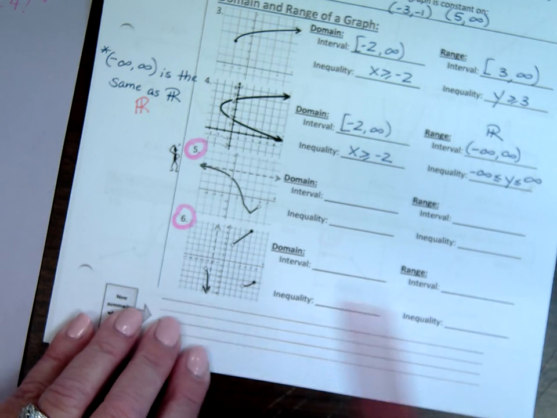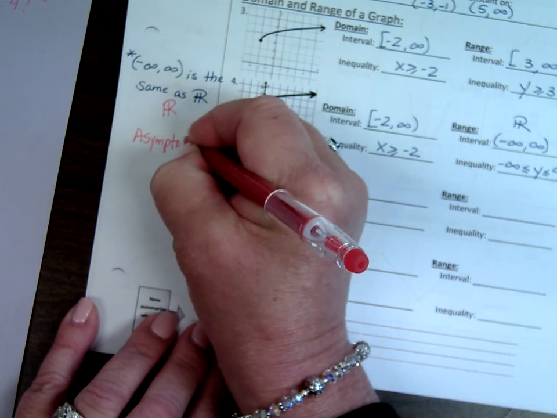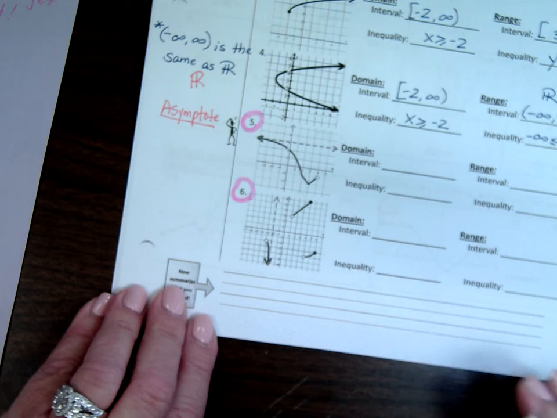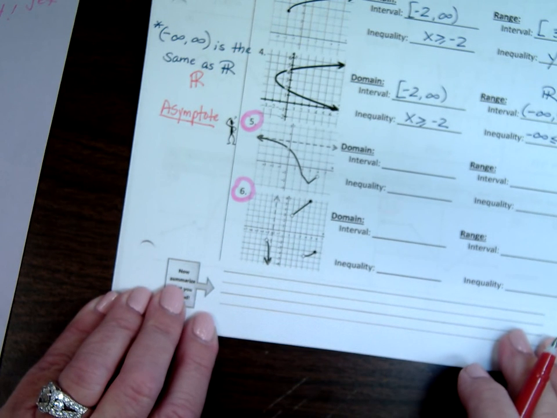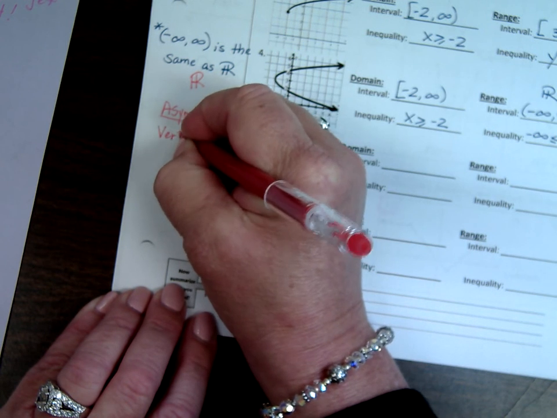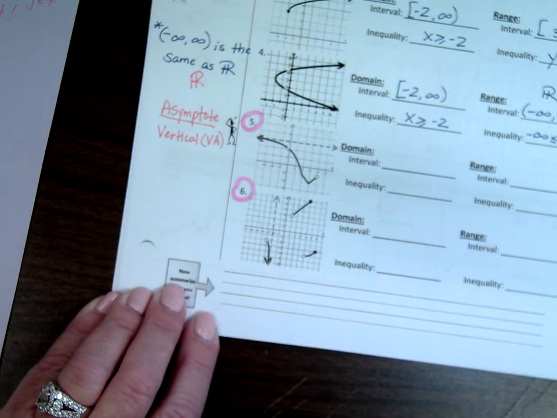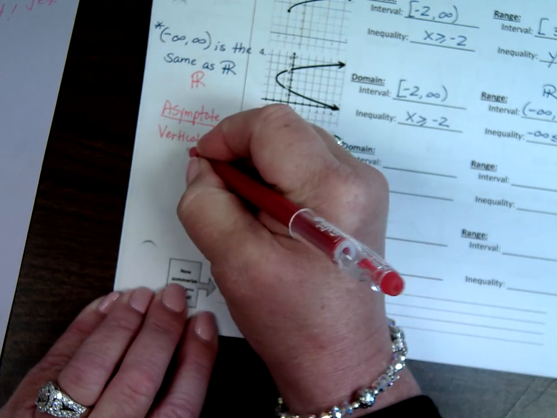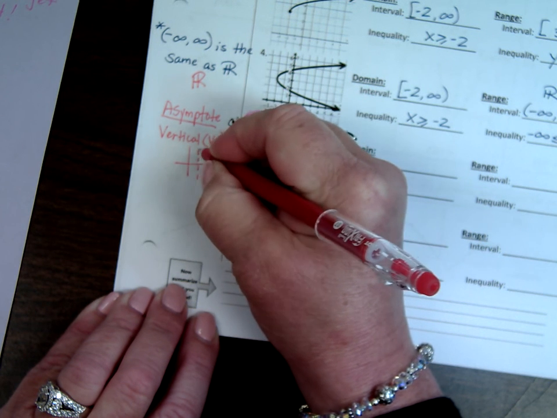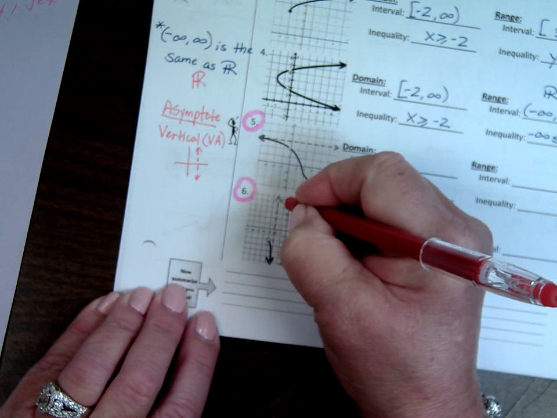All right, here goes asymptotes, off to the side again. This is a really cool word. Hey, I learned about asymptotes today. There are 3 types of asymptotes. The first one is a vertical asymptote. I call them VAs, V-A, VA. And that would be some kind of, normally we use dotted lines to show them, some kind of vertical line in the graph that looks like this. So I can see in number 6 that's here, number 6 has a vertical asymptote right here.